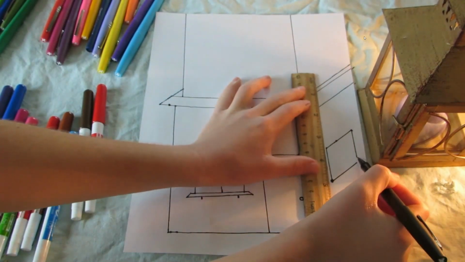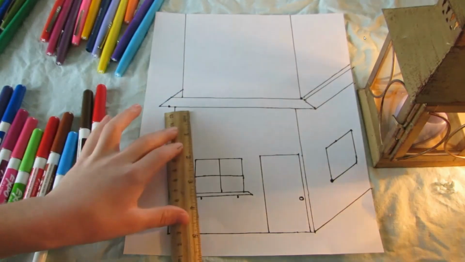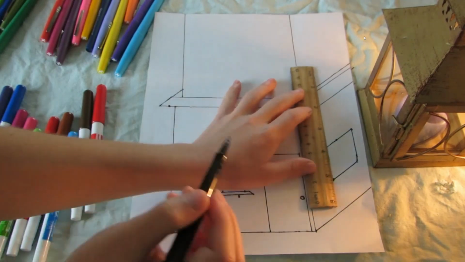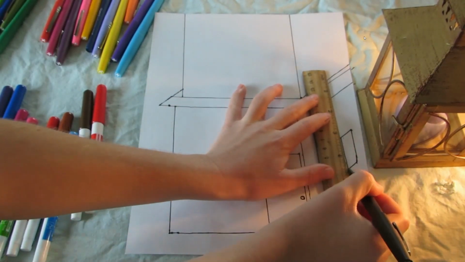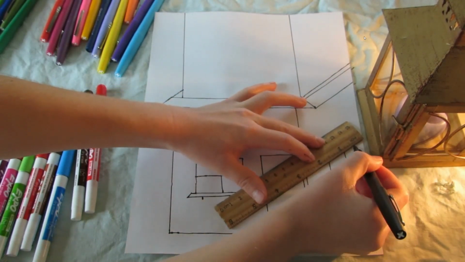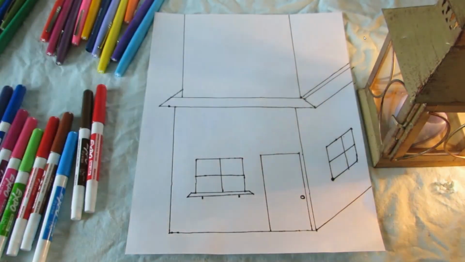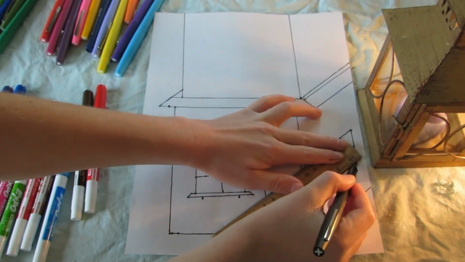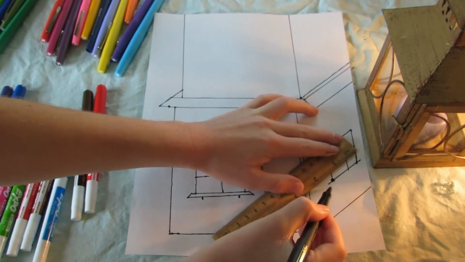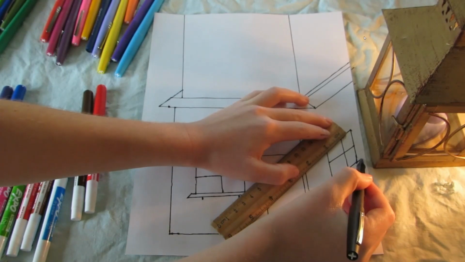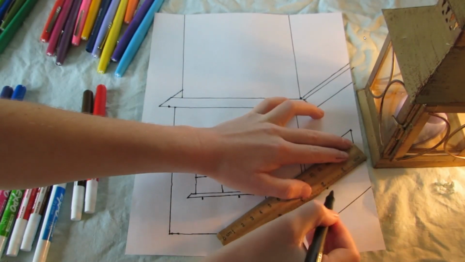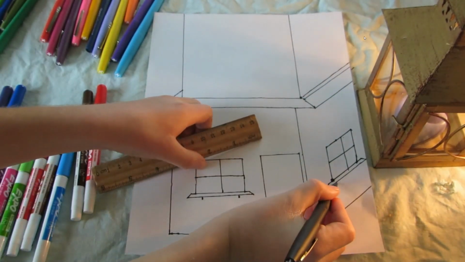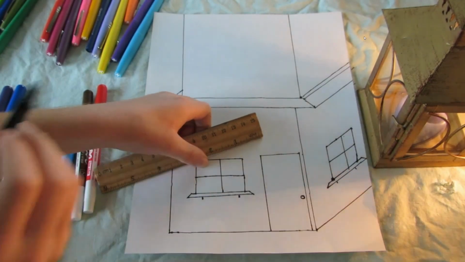Then we're going to make the box a square or a rhombus, however you could see it. And then make a straight line down. Then another one. And then put 2 more lines to make the windowsill. And then 2 small lines to hold up the window.